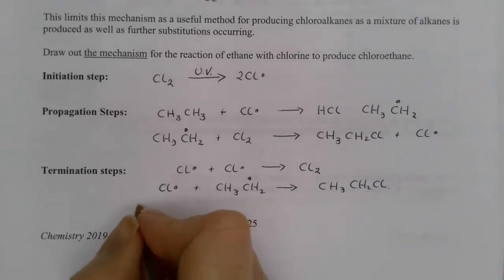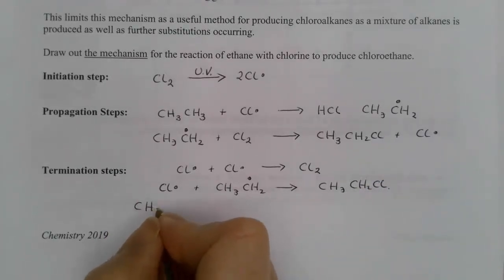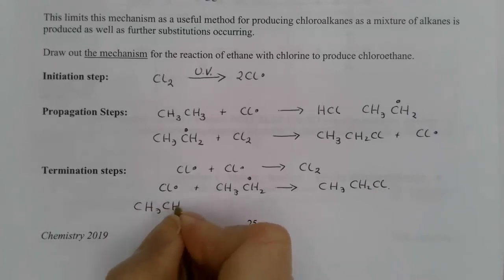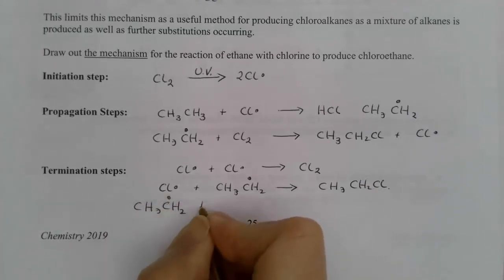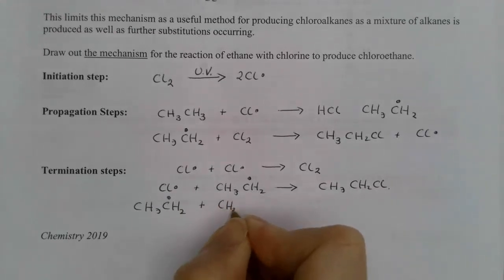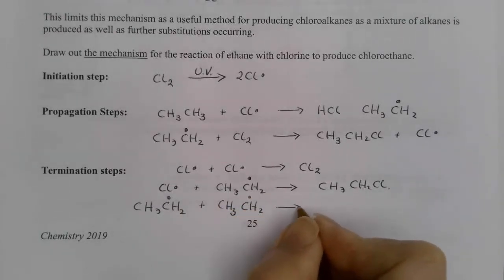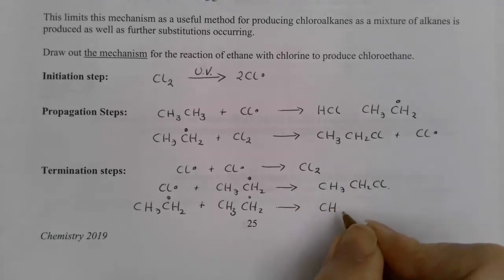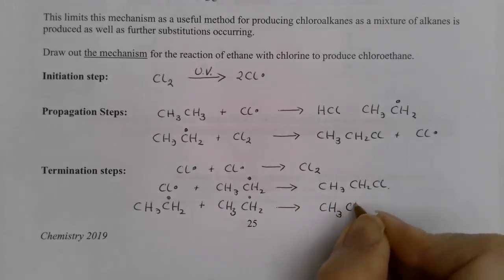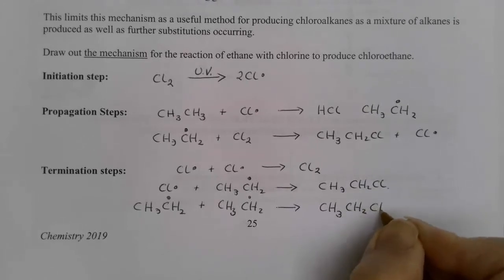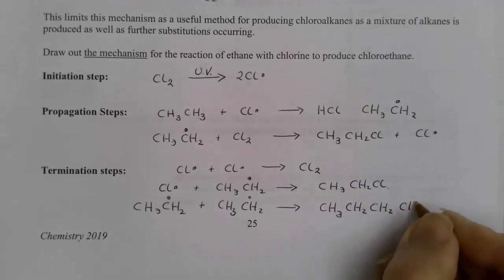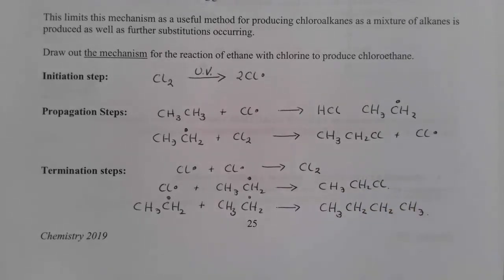But an interesting one would be my two alkyl free radicals reacting together to produce a much longer chained alkane. So I've got CH3, CH2, CH2, CH3. So I've made butane, and that's a good piece of evidence that this mechanism is correct.